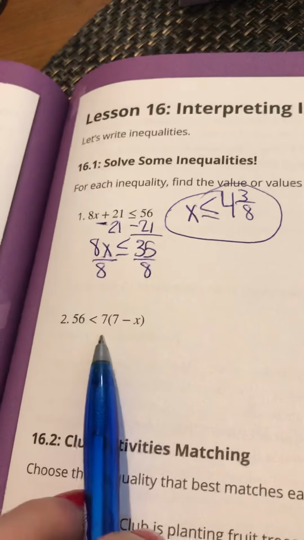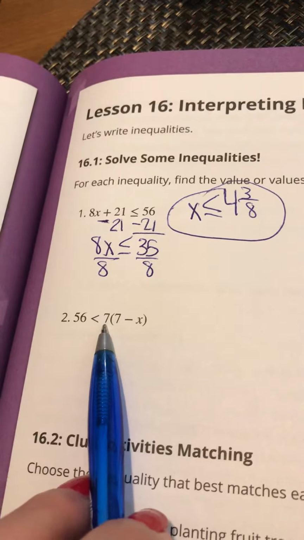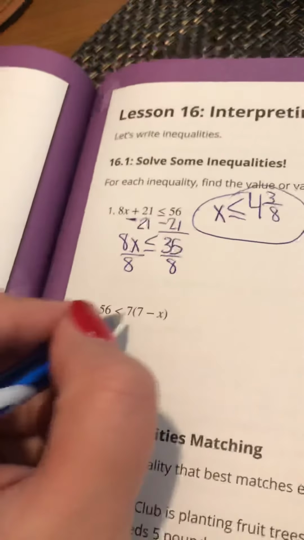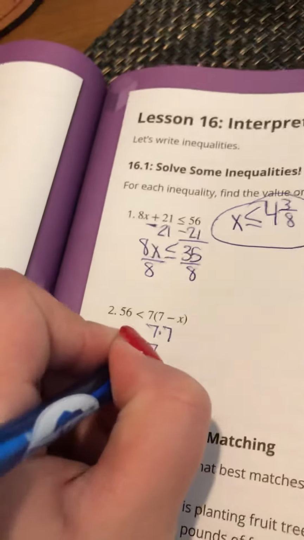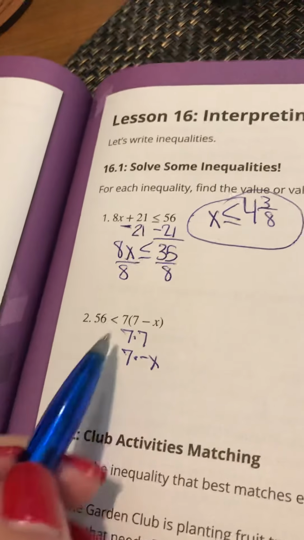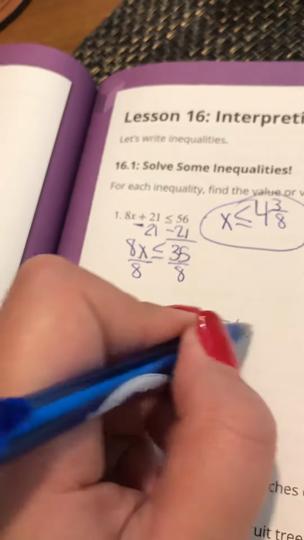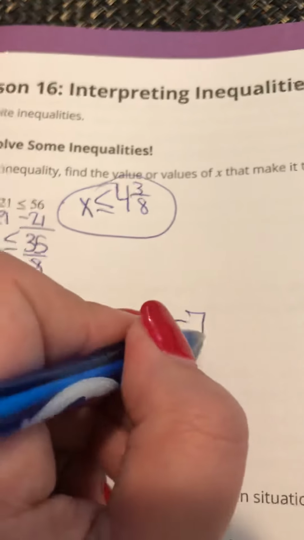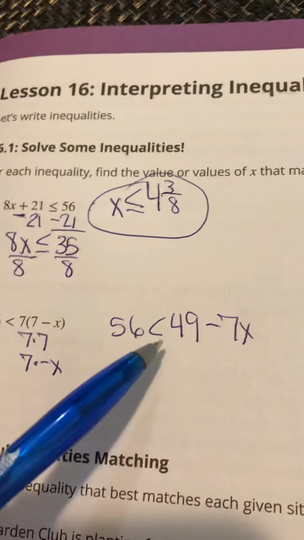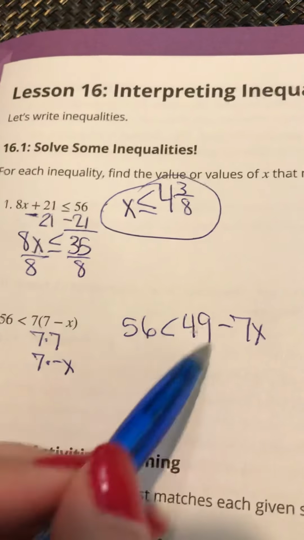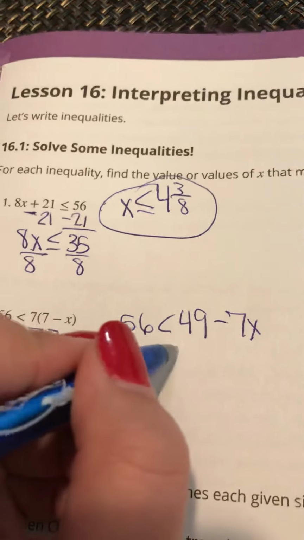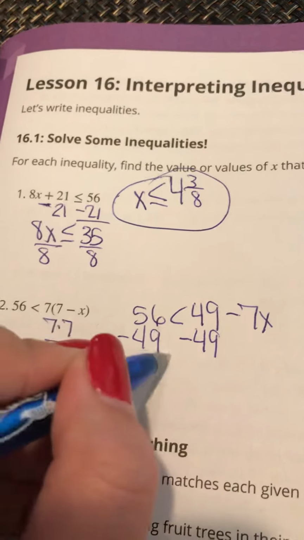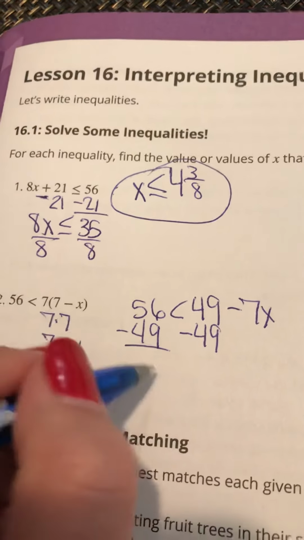So now for here, since this is connected to the parentheses like this, I have to distribute it to both. Meaning I have to do 7 times 7 and 7 times negative x. So 7 times 7 is 49, and 7 times negative x is negative 7x. Now I can solve it kind of like how I did this one. Since 49 is positive, I have to do the opposite of positive, which is a negative. And I have to do the same thing to the other side. So 56 minus 49 is 7.